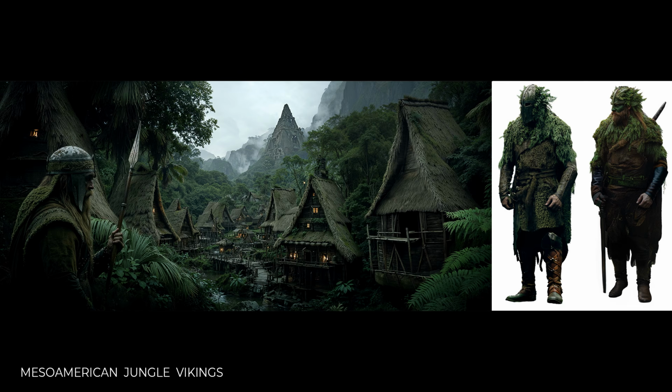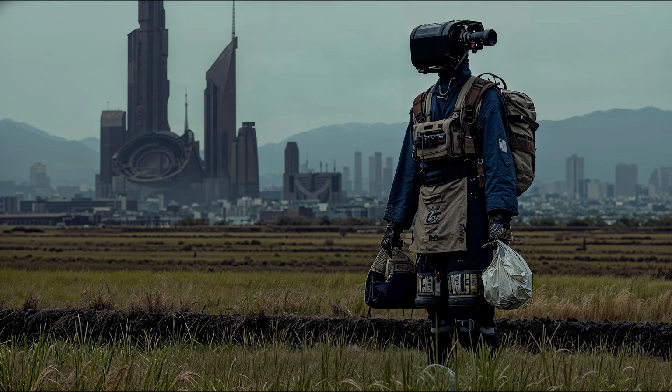We'll actually show you the full process of generating this concept. This is a fusion of feudal Japan and Blade Runner style, and yeah, it's super duper cool.